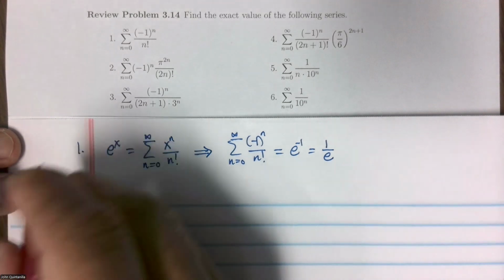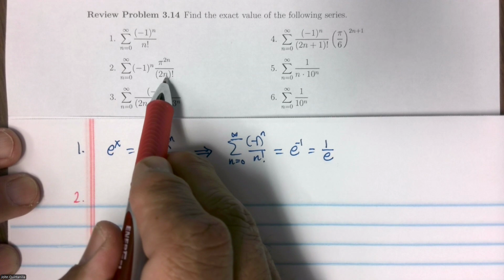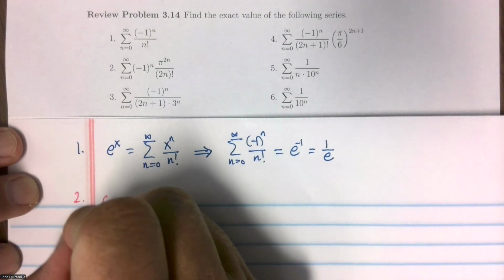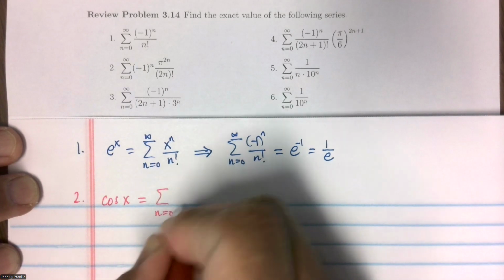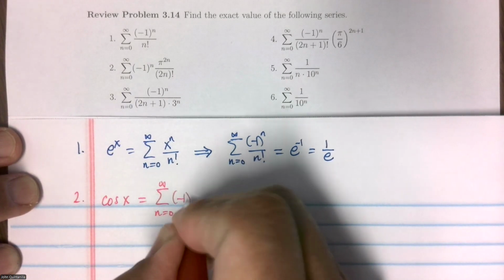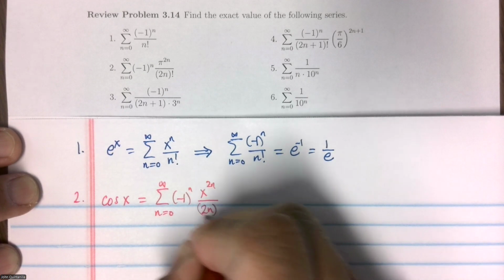Okay, second question. This one I have an x to the 2n over 2n factorial. That reminds me of cosine. Cosine of x is given to be the summation n equals 0 to infinity of (-1) to the n, x to the 2n over 2n factorial.